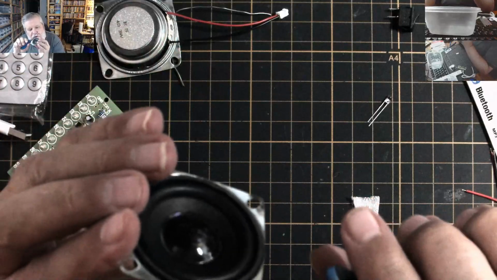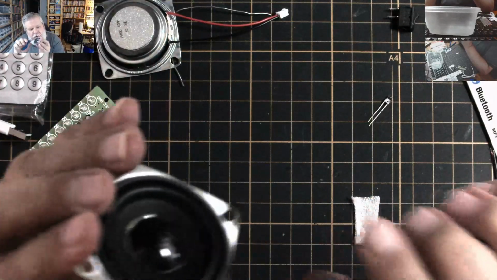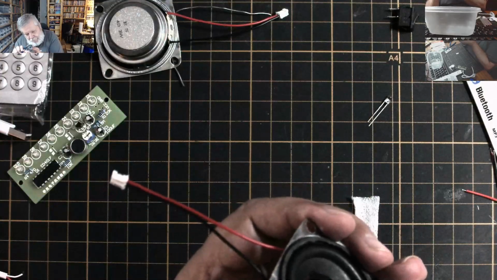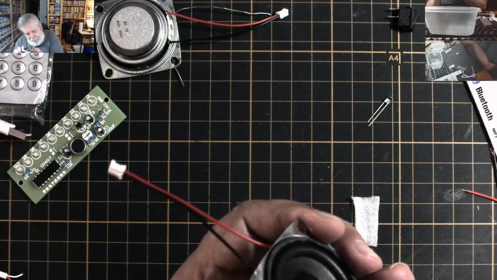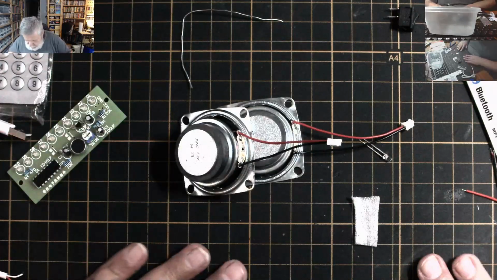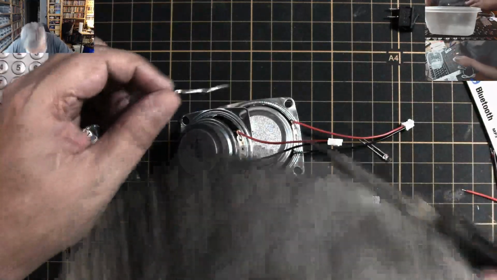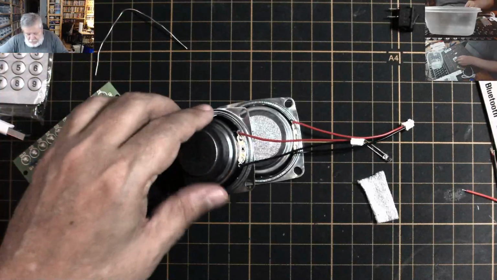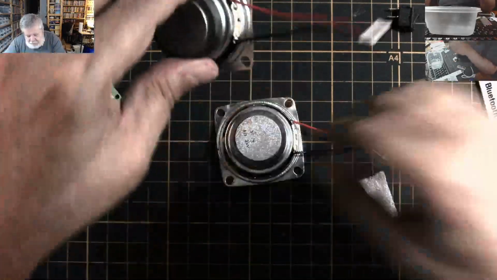Look at that bent speaker. There we go. So that's good. So the speakers are on.